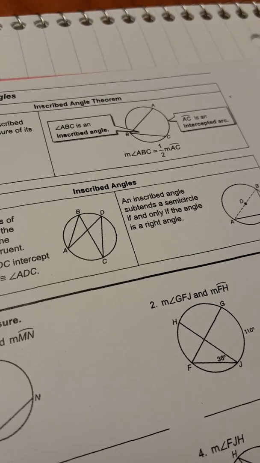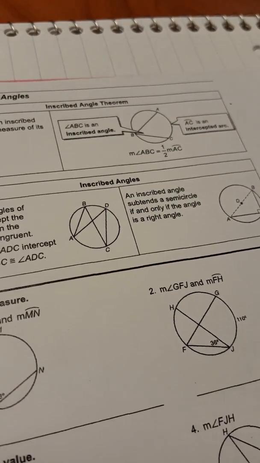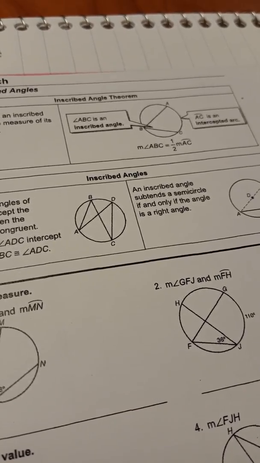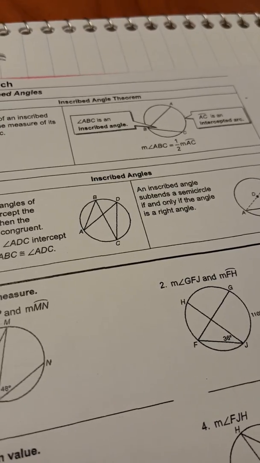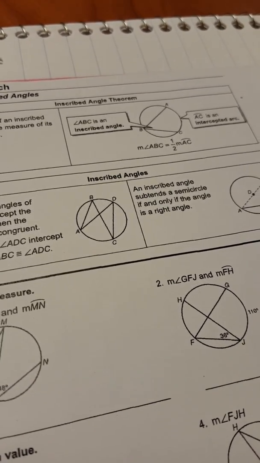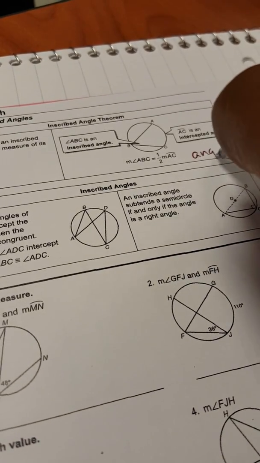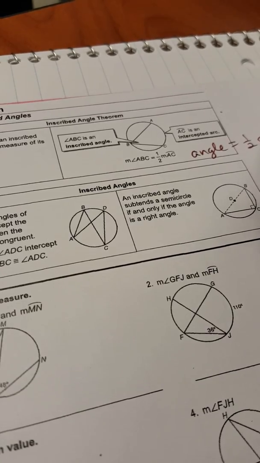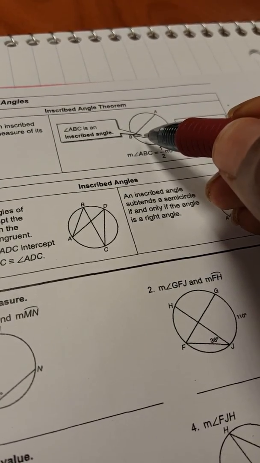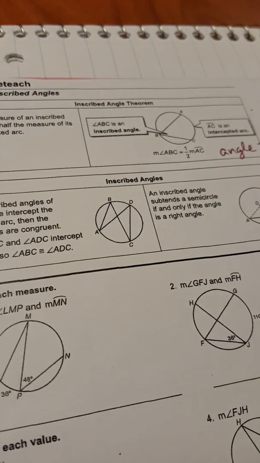Also with the central angles, our central angle and our arc were equal to each other. Whatever the central angle equals, the arc equals. Whatever the arc equals, the central angle equals. For an inscribed angle, the angle equals half of the arc. So if my arc was 20, then my angle's 10. Okay? For the inscribed angle, my angle equals half of the arc.